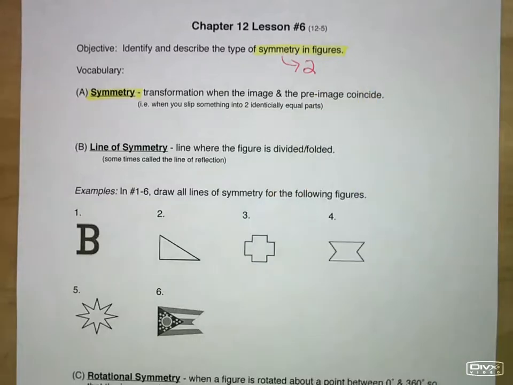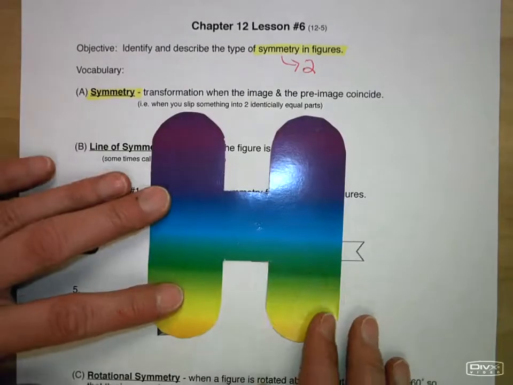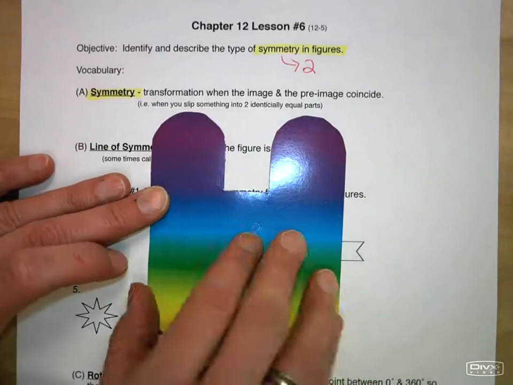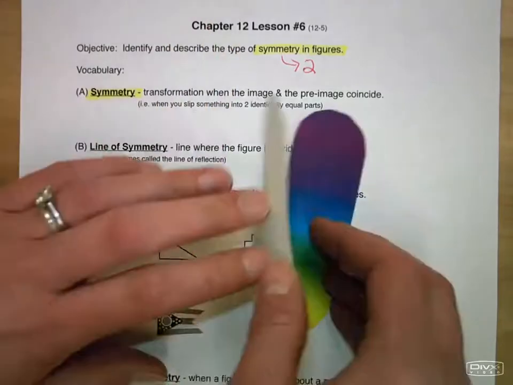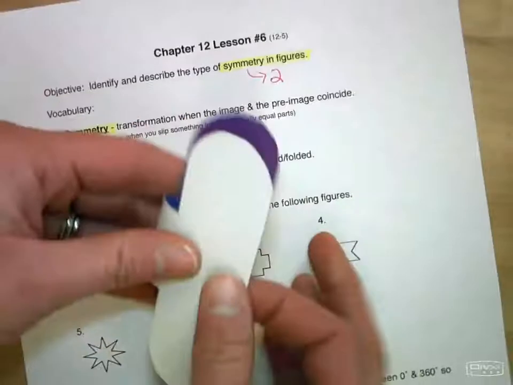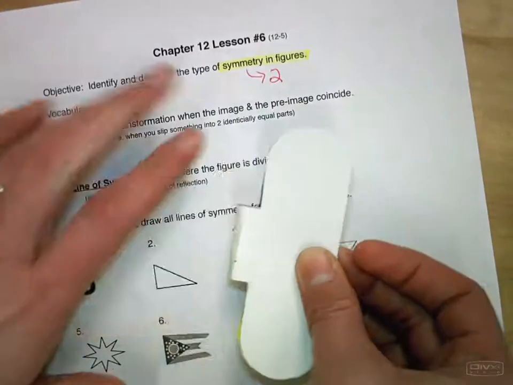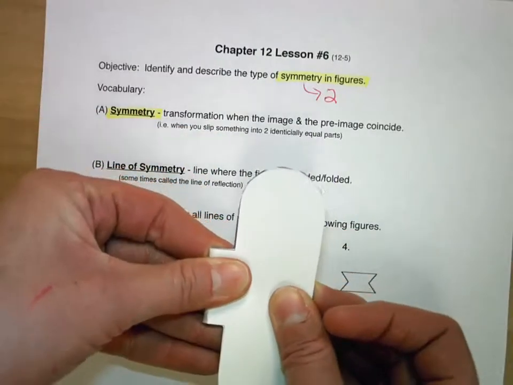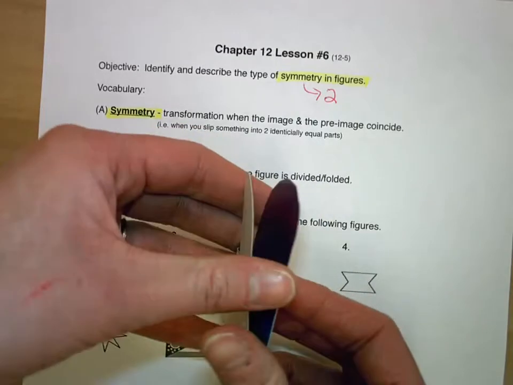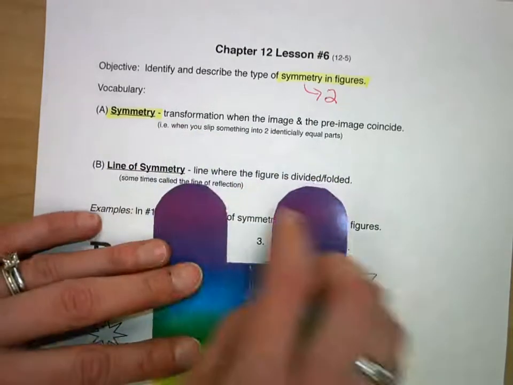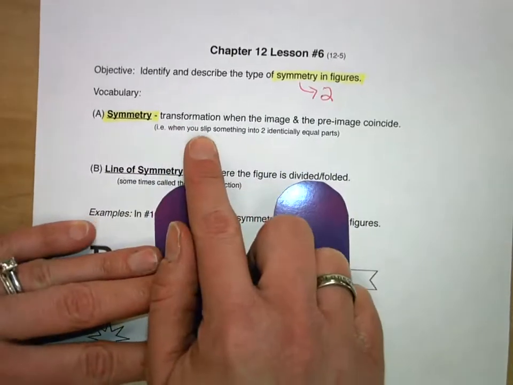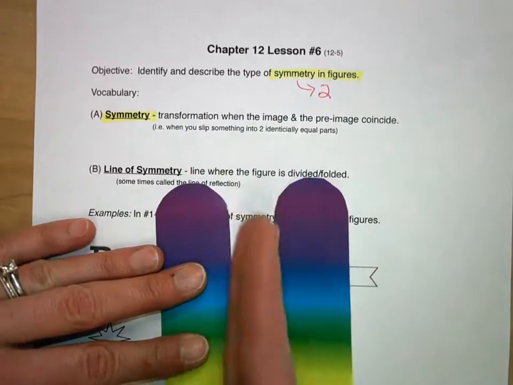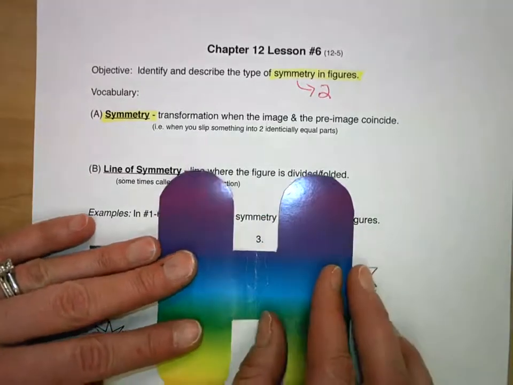So the idea is kind of this. Let's say I take this letter H, okay? Basically, this is symmetrical if you fold it kind of like that, then the two match up, right? You have two basically identical parts. So the idea behind symmetry sometimes is kind of like an idea of splitting. So, you know, do you cut it, do you fold it, that sort of thing.